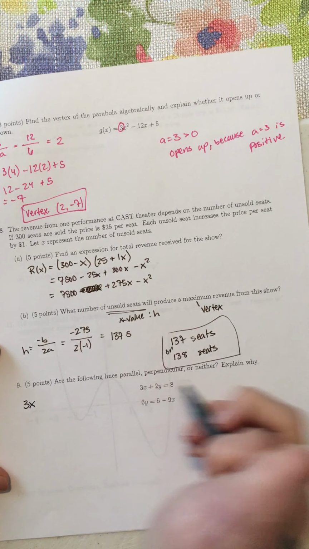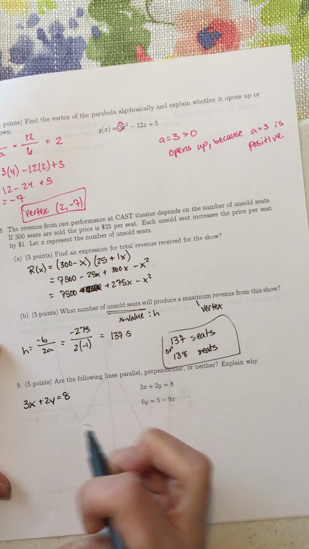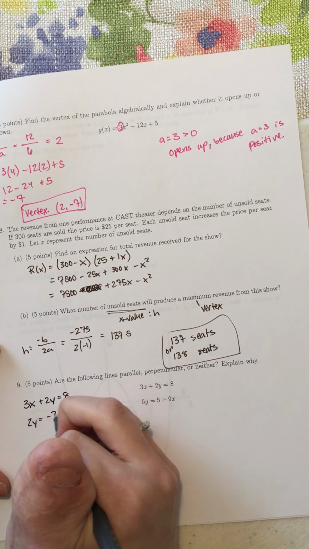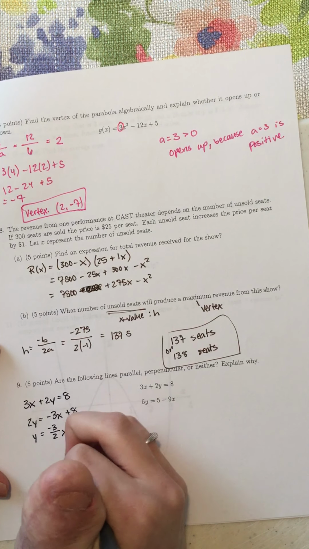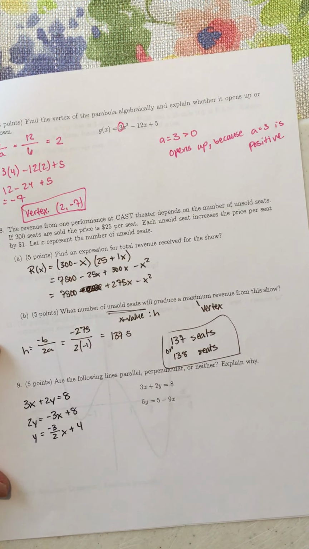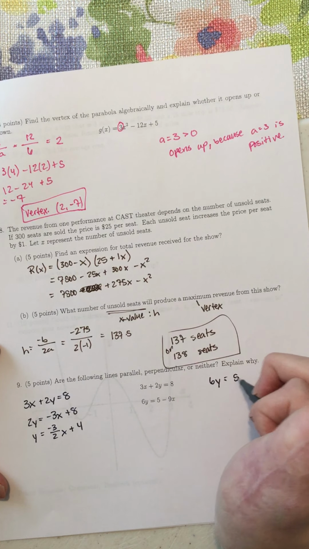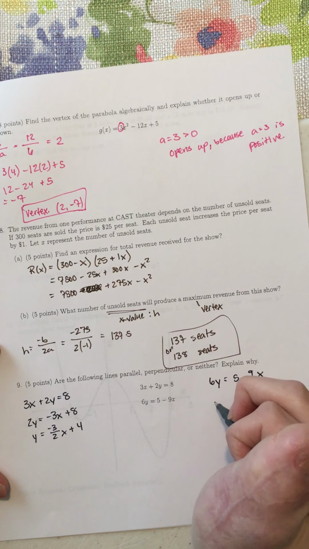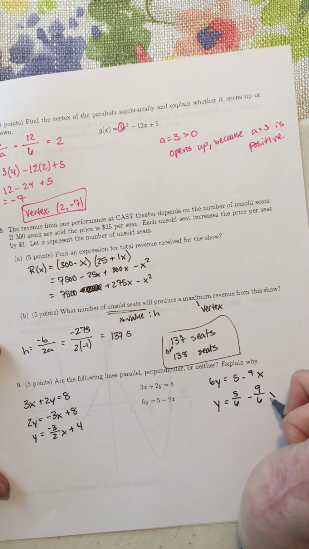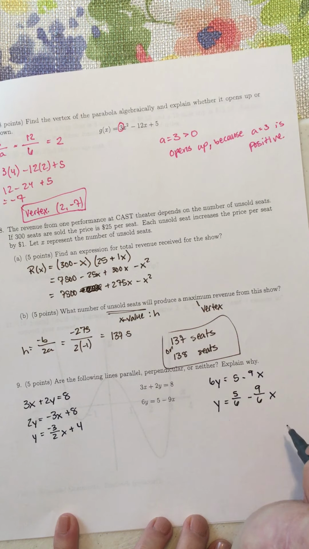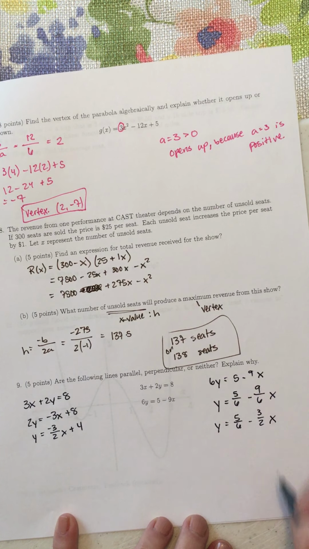So take the first one, 3x plus 2y equals 8. Let's solve this for y. So we have 2y equal to negative 3x plus 8. We divide by 2, we get negative 3 halves x plus 8 divided by 2 is 4. Now with this second equation, we have 6y equal to 5 minus 9x. We divide by 6, we get y equal to 5 sixths minus 9 over 6 x. 9 over 6 can be simplified, so y equals 5 sixths minus 3 halves x.